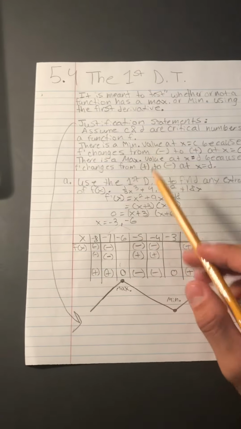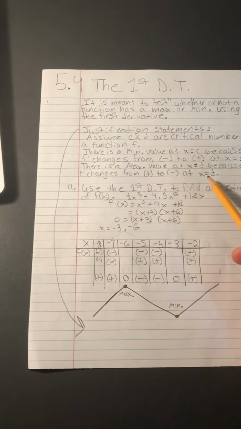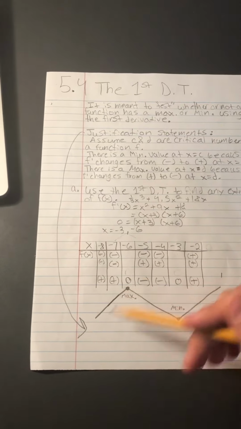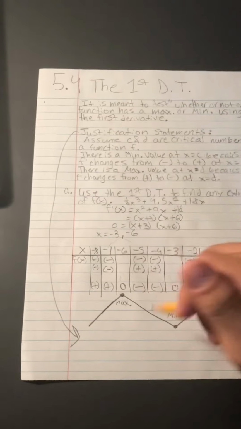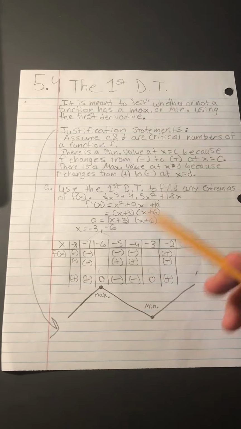So you can say you have a maximum at x equals -6 because f prime changes from this positive, increasing slope to a negative, a decreasing slope at x equals -6.